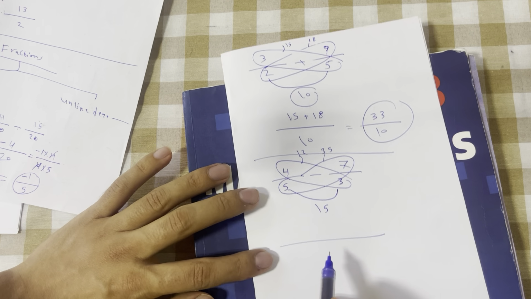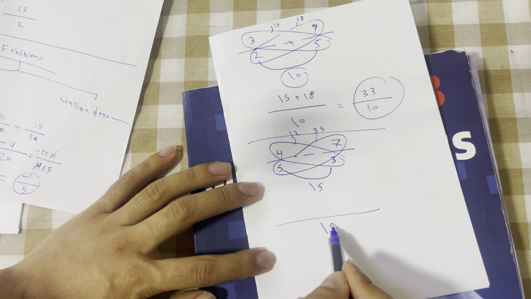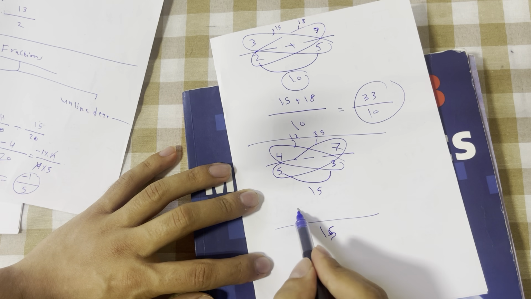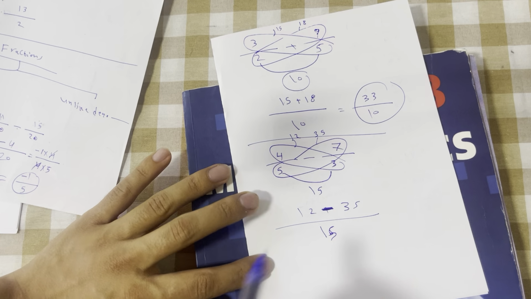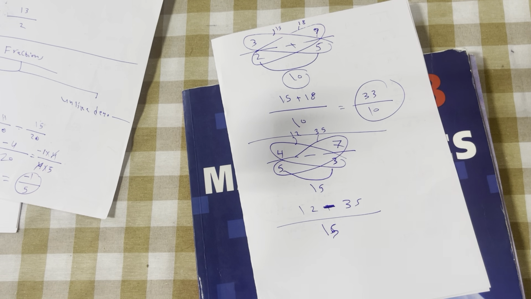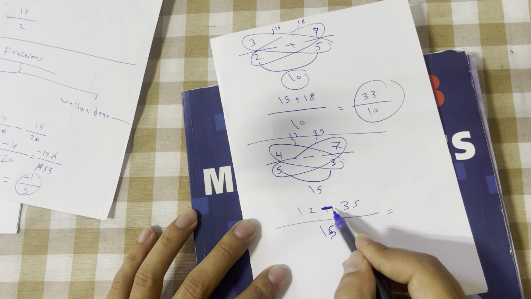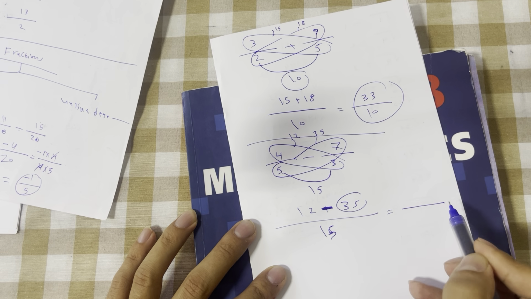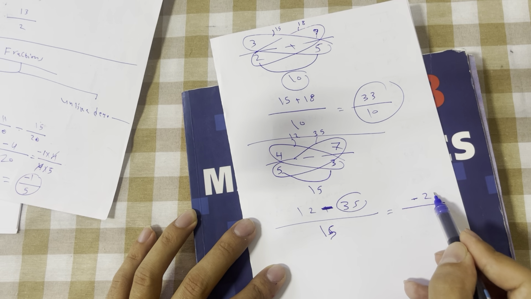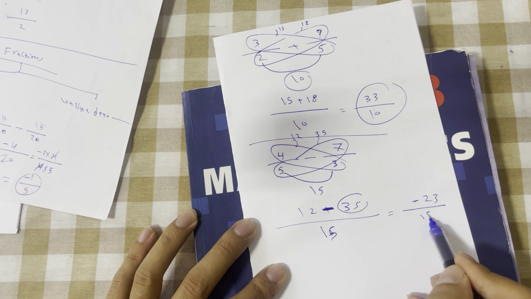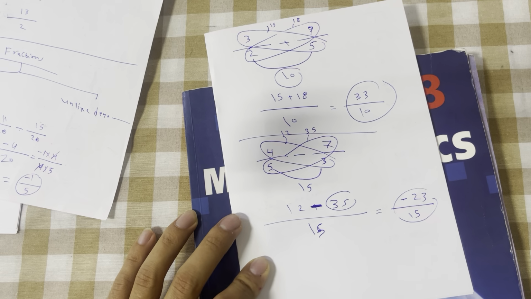Now make a fraction, and 15, 12 plus negative 35. Okay, and 12 minus 35 equals what? Equals, because this number is bigger, so my result will be what? Will be negative 23 over 15. So this is the result.